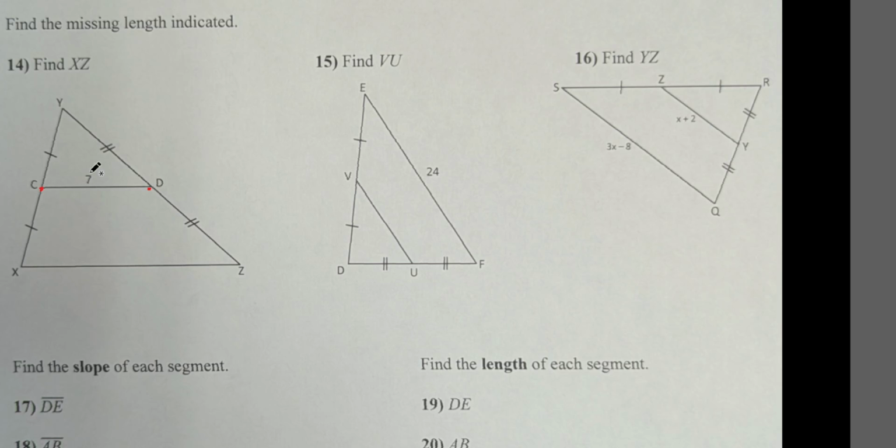So if this is 7, what's this going to be? It's going to be 14, because remember, the mid-segment is half of the third side, all right? So it's not 3.5, it's half, 7 is half of that side, so it's got to be 14.